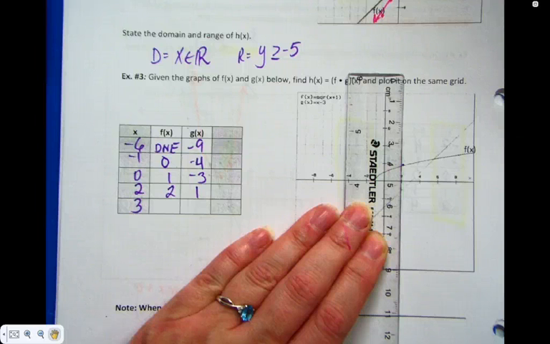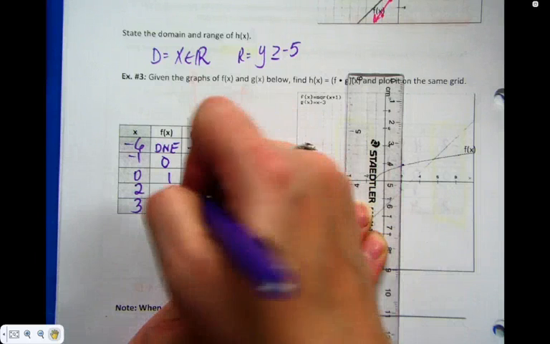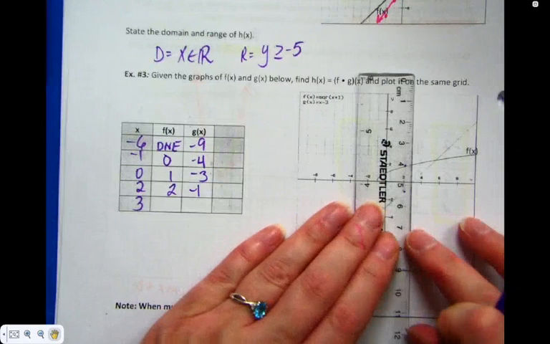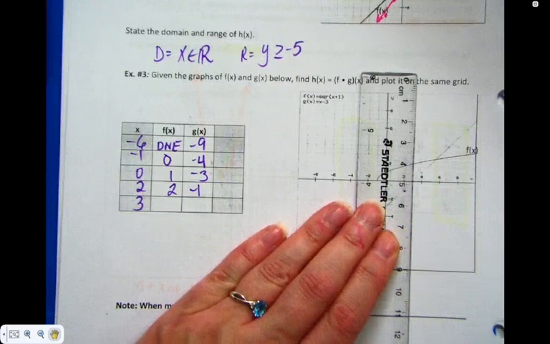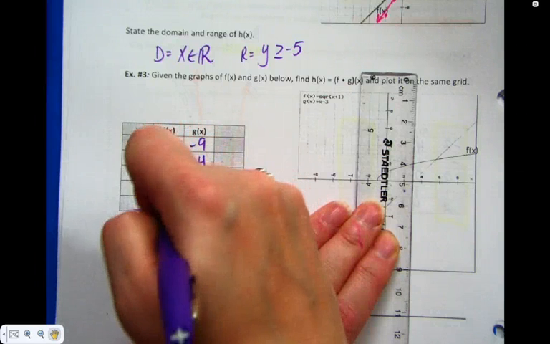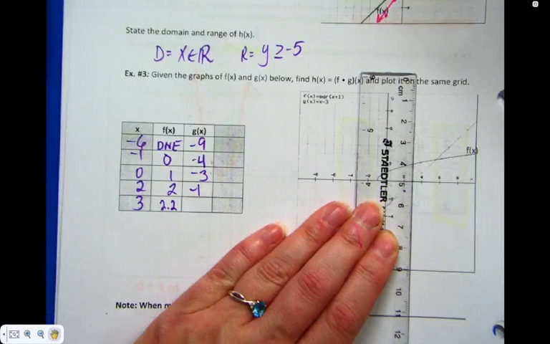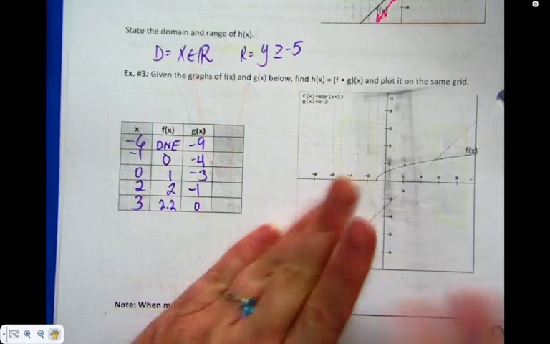Two and 1. Got to be -1, right? Because the g of x is underneath. And then over to 3. 2 as an approximation. Are we okay with that? And 0.